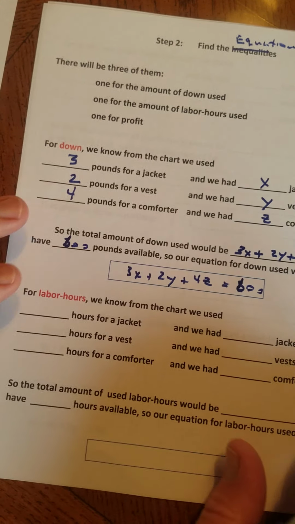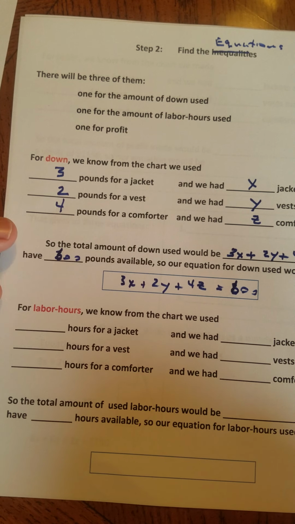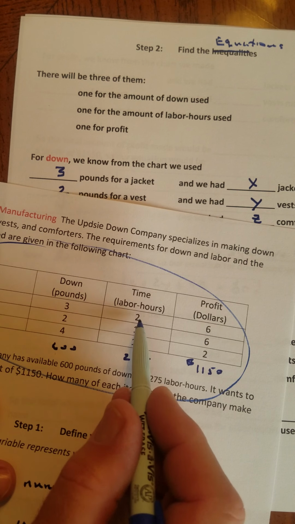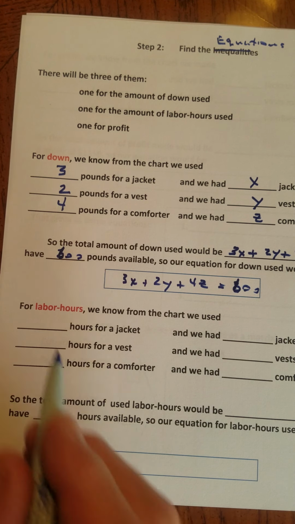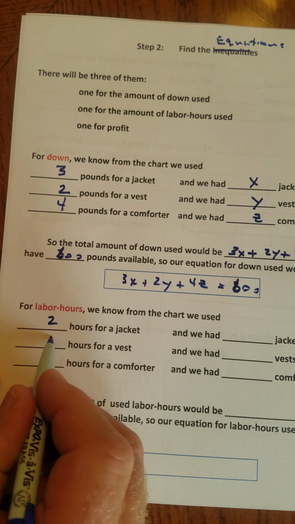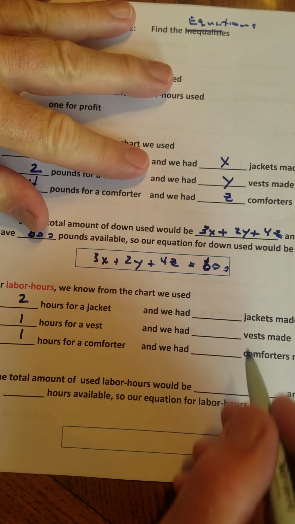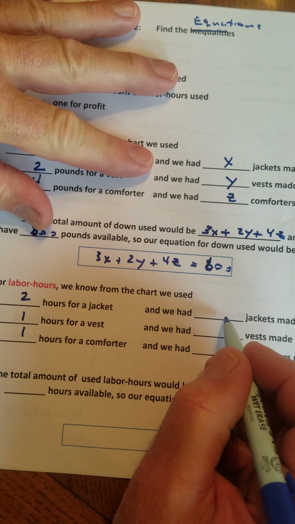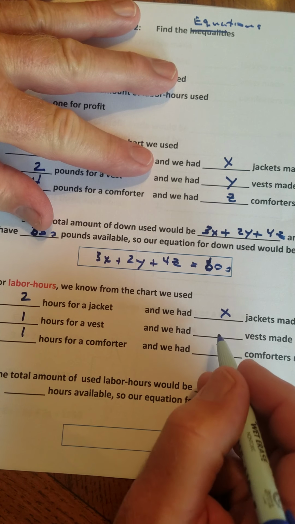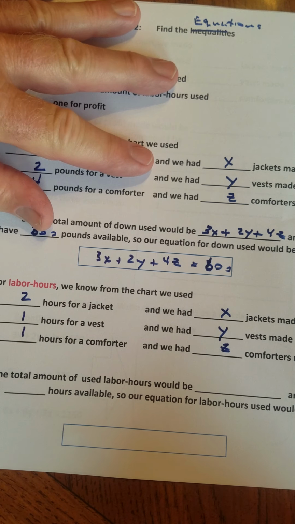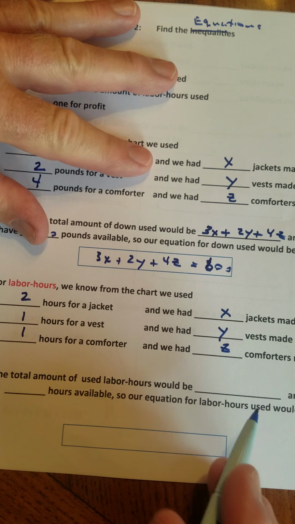Now let's do the same thing for hours of labor. Looking at my chart, it goes 2, 1, and 1. 2 hours for a jacket, 1 for a vest, 1 for a comforter. And again, we had x jackets made, y vests made, z comforters made. Same process we did for the down.